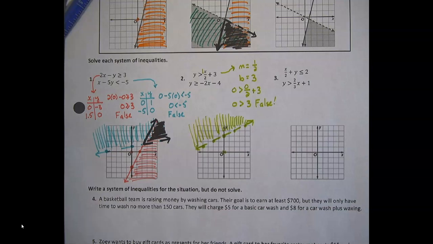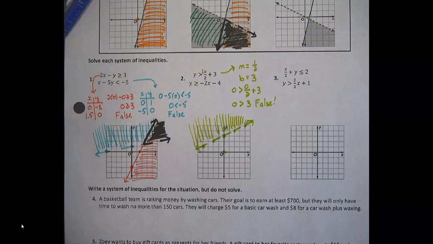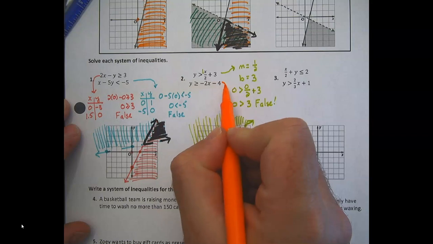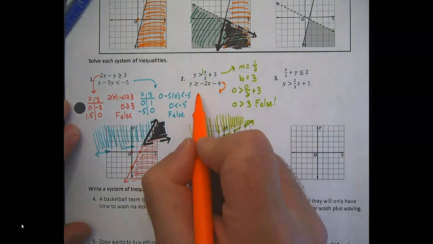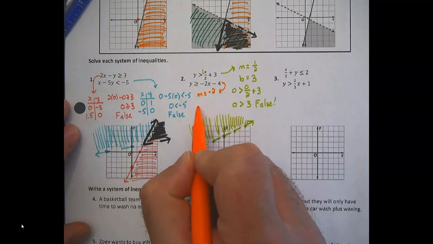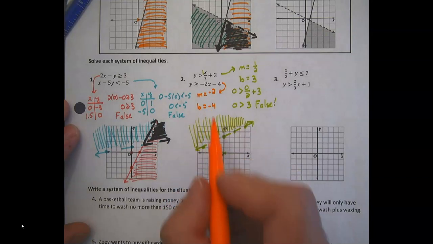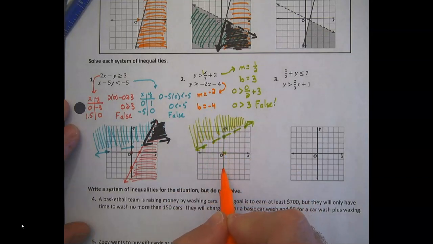I'm going to encourage you to pause here. Pause and see if you can make the sketch of this second one. All right, let's see how you did. Again, I'm in slope-intercept form. Y is by itself. So m is equal to negative 2. My y-intercept is negative 4. Okay, so I'm going to begin at negative 4: 1, 2, 3, negative 4.